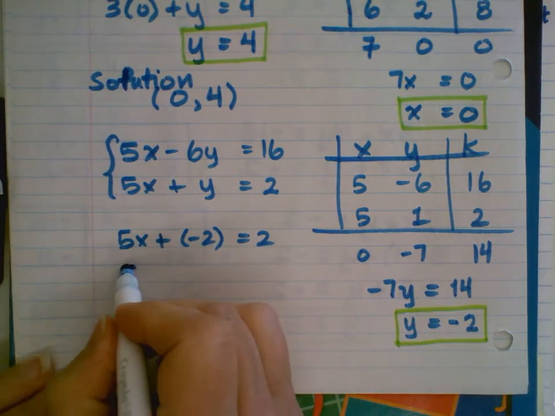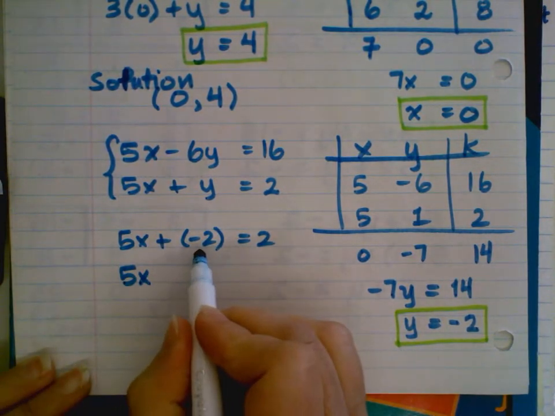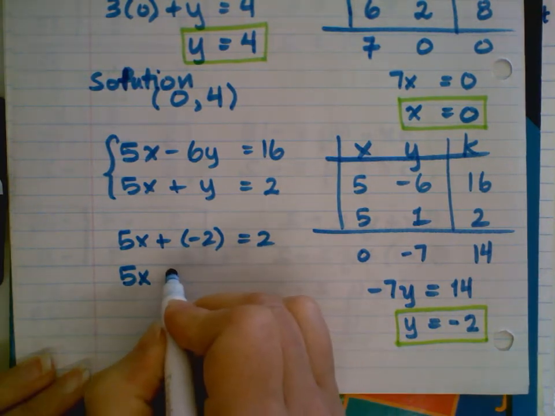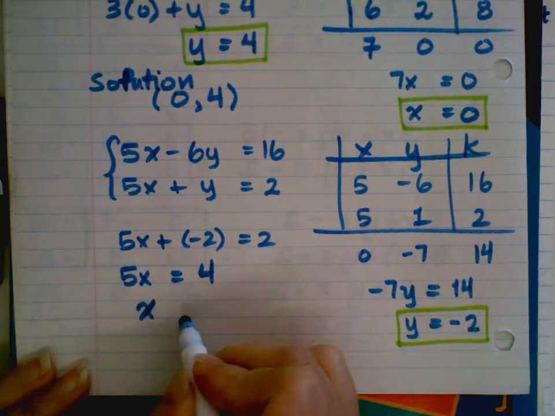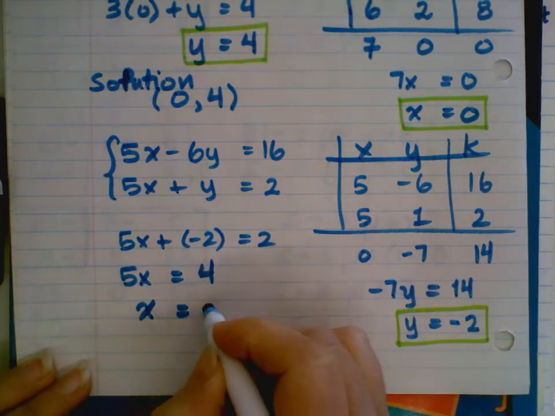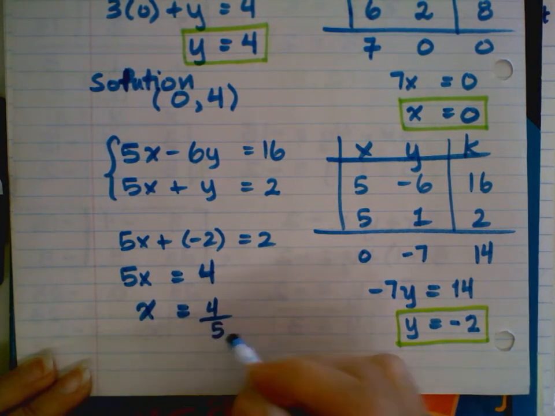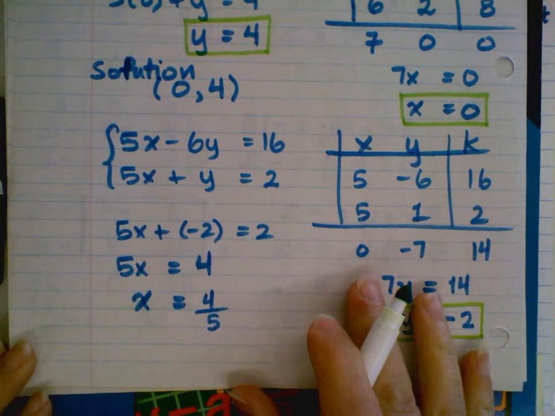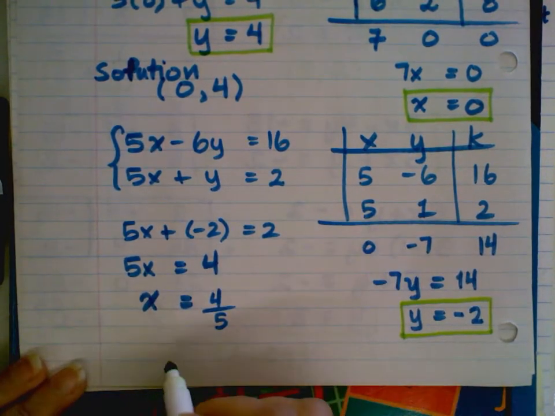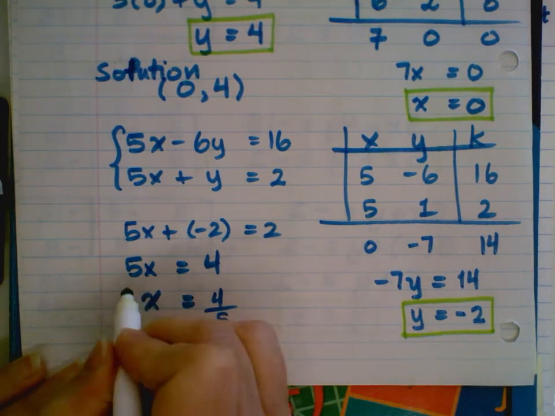So 5x, I'll add 2 to both sides, it's 4, and divide by 5, x is 4/5. So that solution doesn't work out to be an integer, and that's fine. Solutions can be decimals, they can be fractions. There's nothing wrong with that.